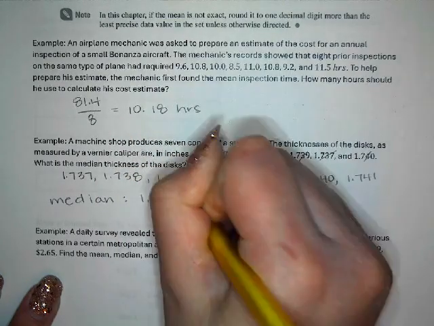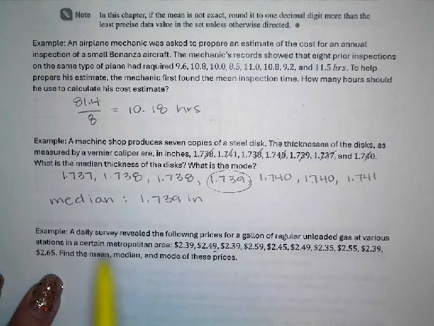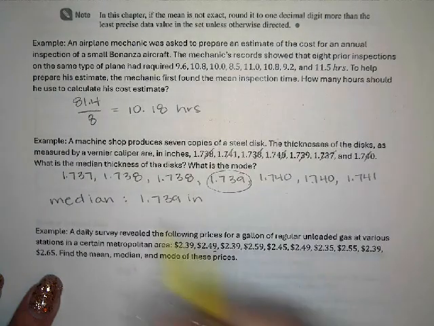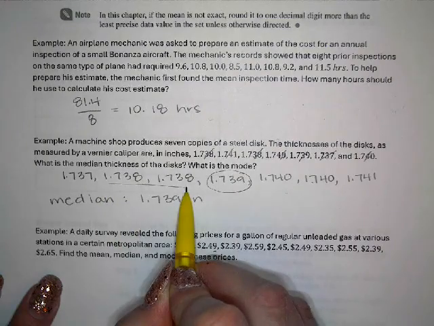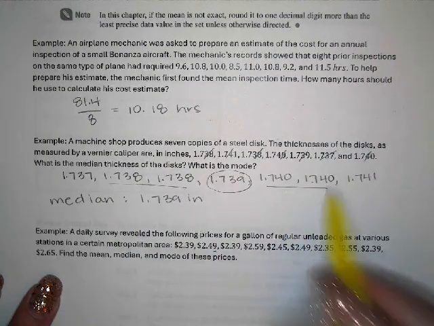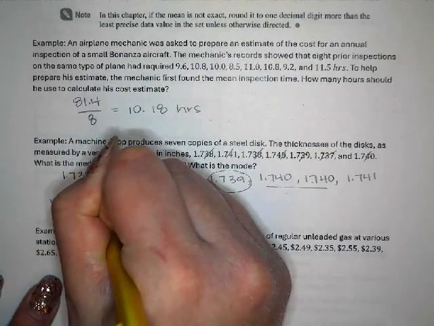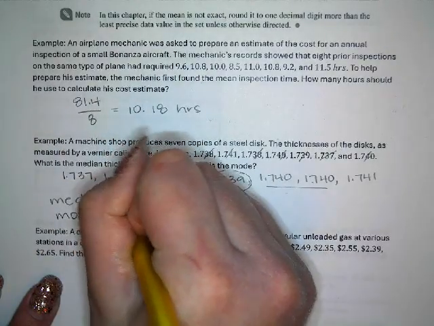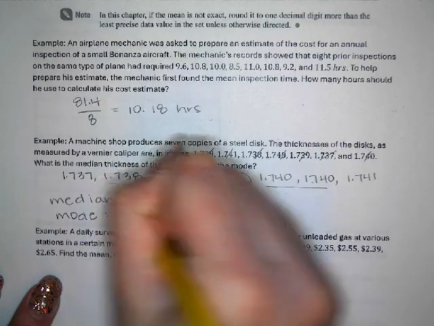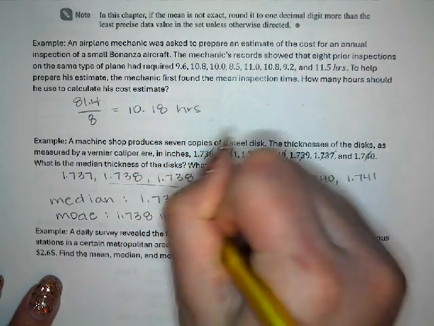These are in inches. And then there are two modes. This data set is bimodal. This thickness is used twice, and this thickness is used twice. And so neither one of those is better than the other. There just are two modes.